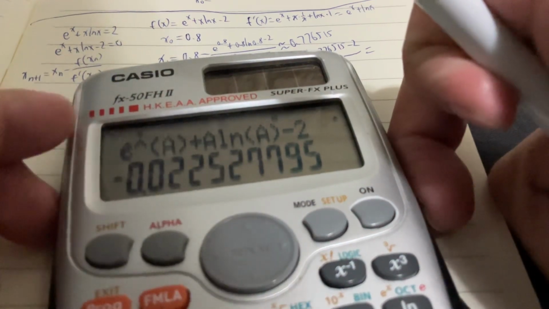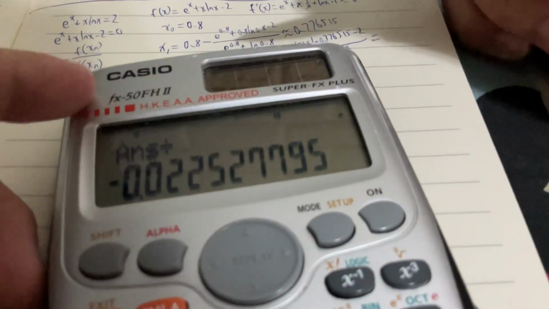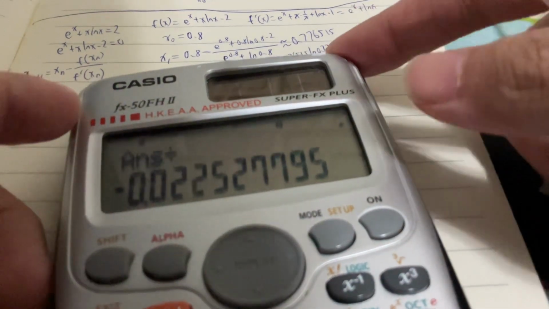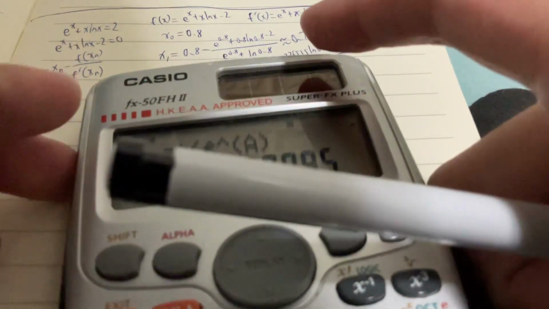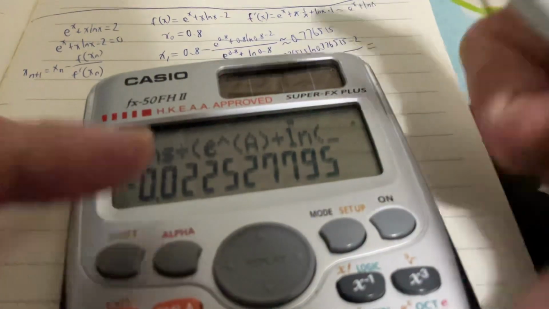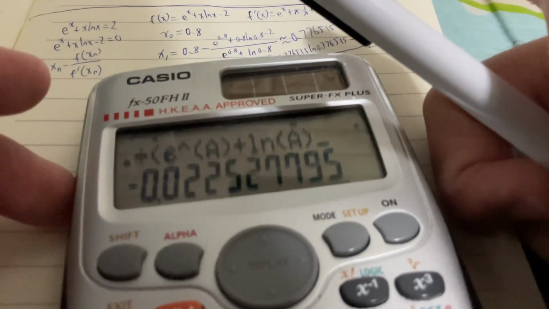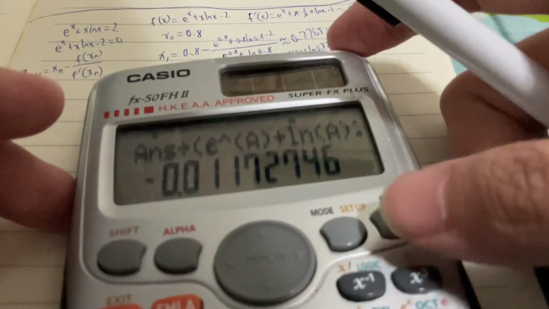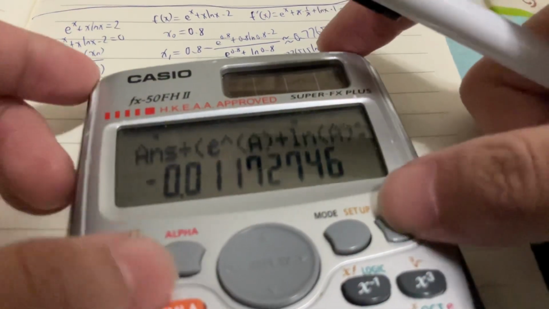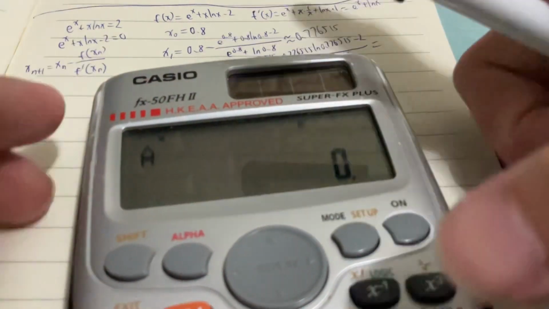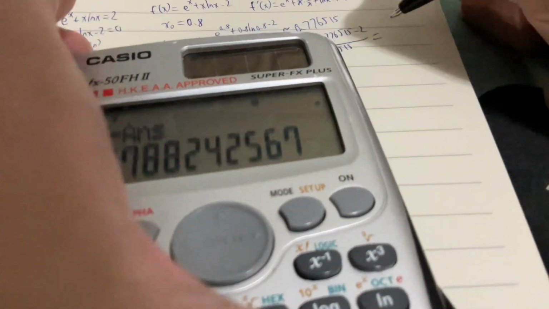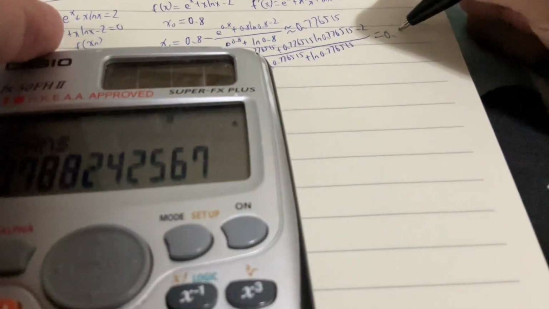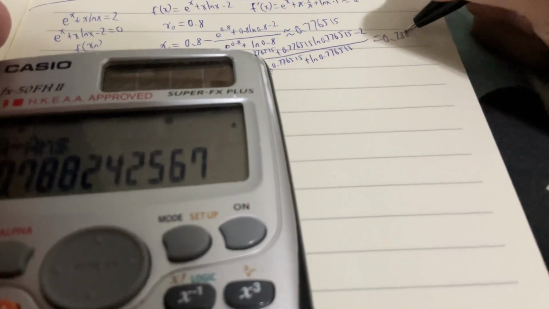We get negative, but in front we have negative, don't worry. Divided by e power of A plus ln of A. And then use the previous number to subtract by the answer. So we get 0.68824. Keep going. Where's our x3?